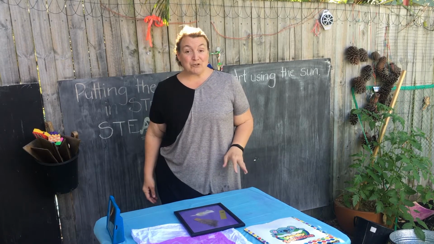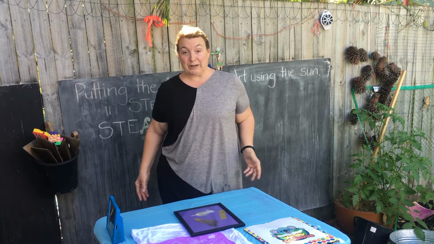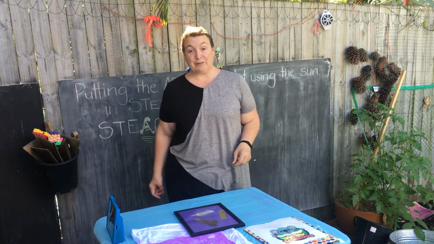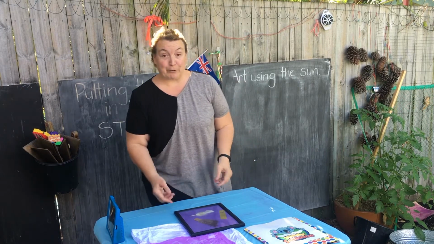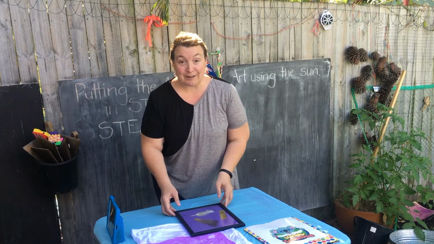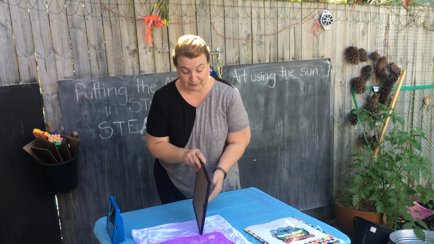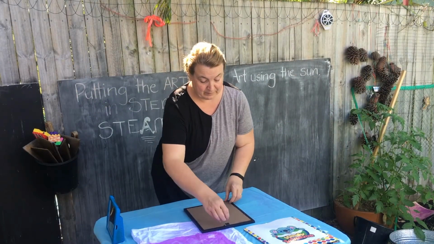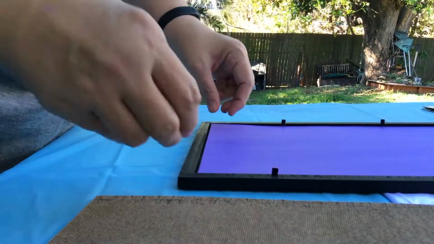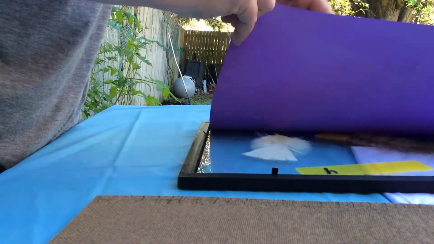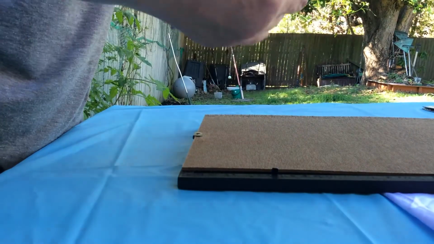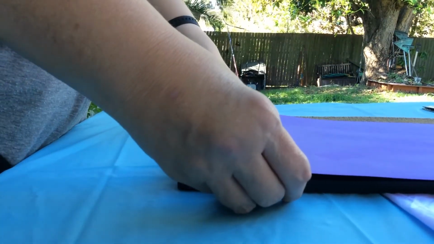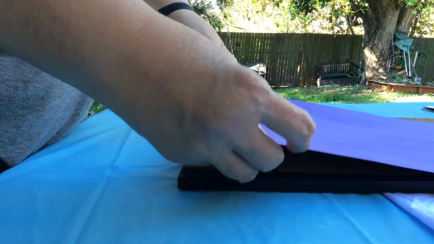But you can always try with different colours. That's a really good experiment. What colours fade faster and leave a photogram impression? So let's have a look. Okay, it certainly needed a little more time.